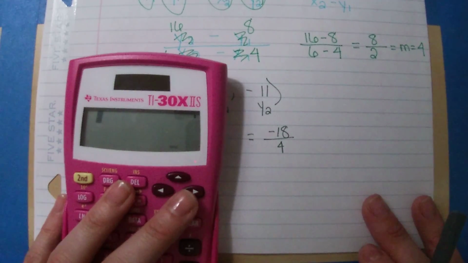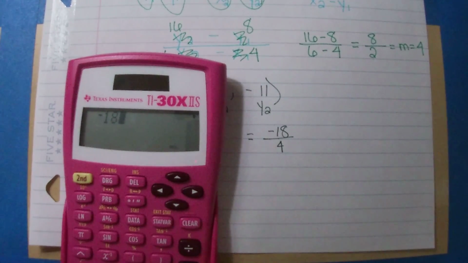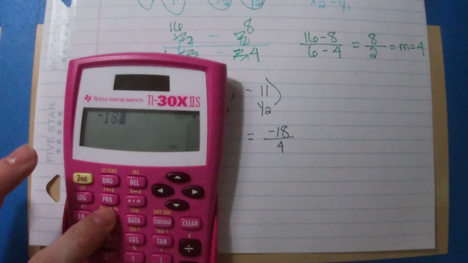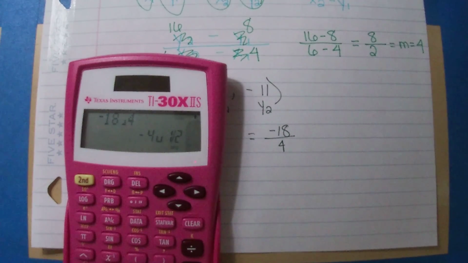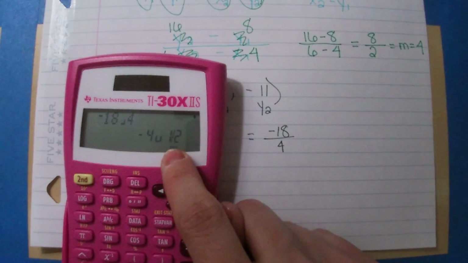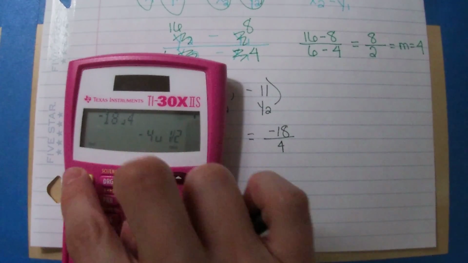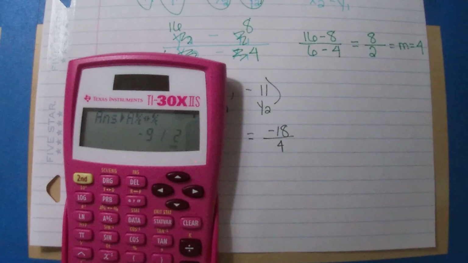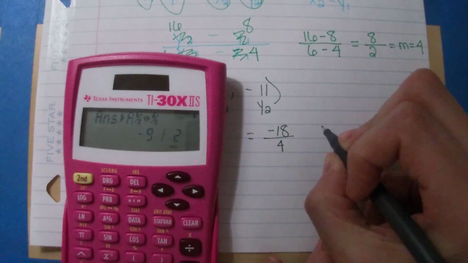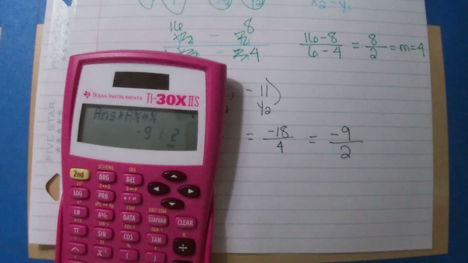But we need this reduced. So your choices are, you either know how to reduce and you divide them each by 2, or in your calculator, if we do negative 18, ABC 4, okay, it's going to reduce it, but it gives it to us in a mixed number. So we need to change this into an improper by doing second ABC, and we'll get a reduced fraction of negative 9 over 2.